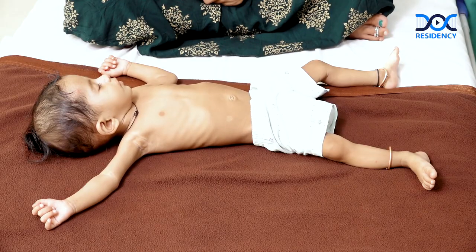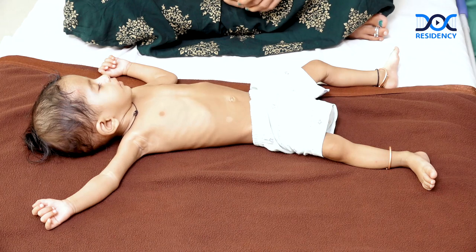In presence of large PDA with collateral, the PDA is supplying the lower limb, you will not get a difference. In presence of severe LV dysfunction, upper and lower limb both will be low. In presence of severe aortic stenosis associated, both will be low. Or in presence of large collaterals. But these are the 3 most common conditions.